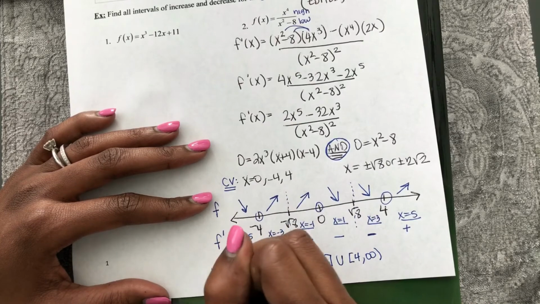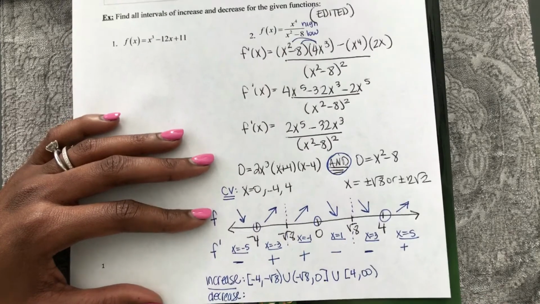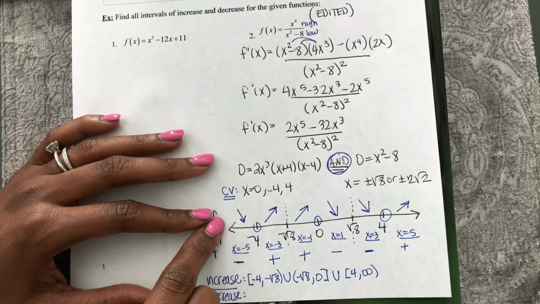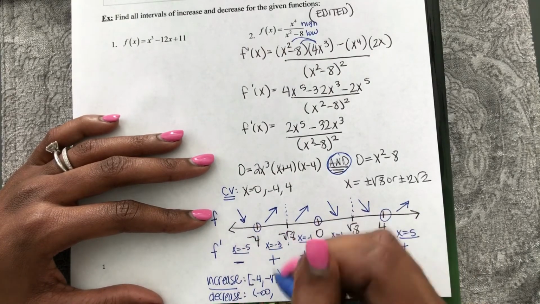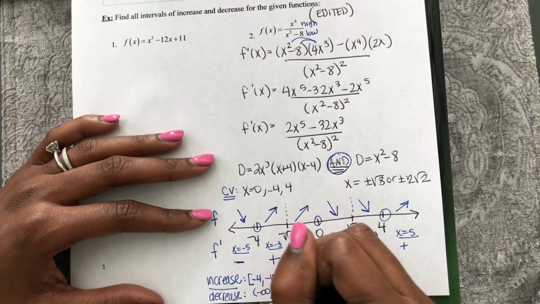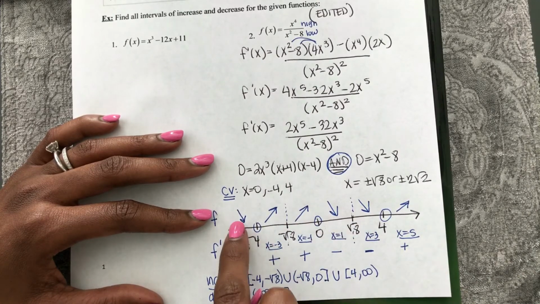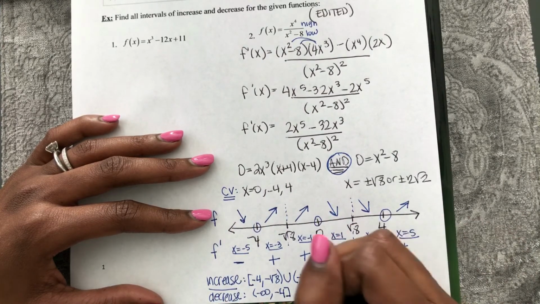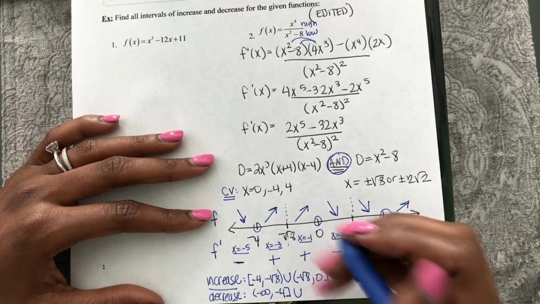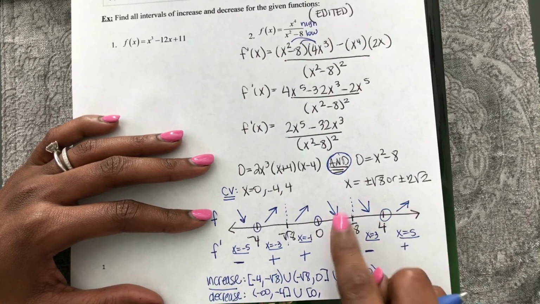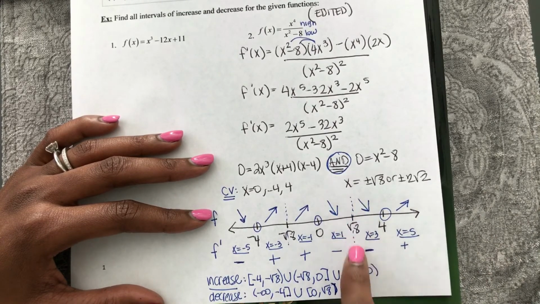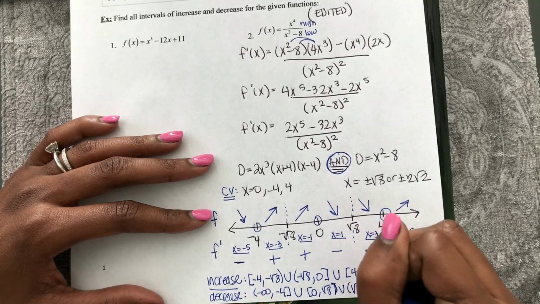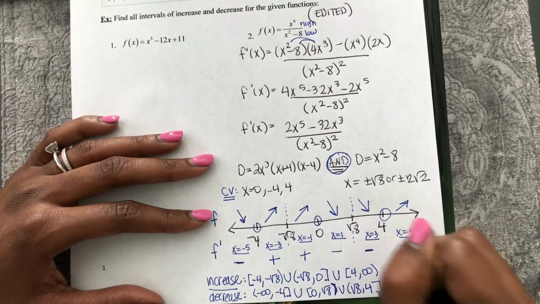So now if I want to look at decreasing, let's look where it's decreasing. From -infinity until -4, it does exist at -4, so we'll close it there. And then it's also decreasing from 0. It does exist at 0, so I'll include that value until √8, but it does not exist there. And then union with positive √8 until 4.